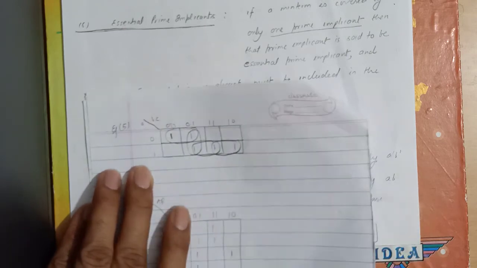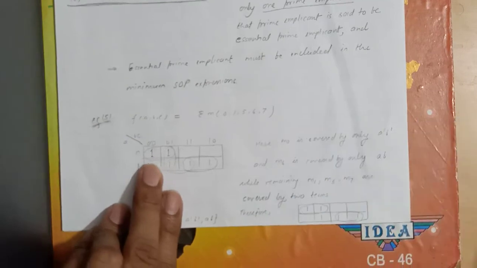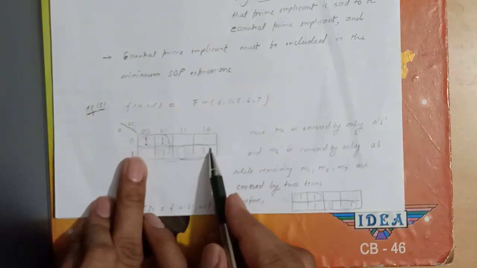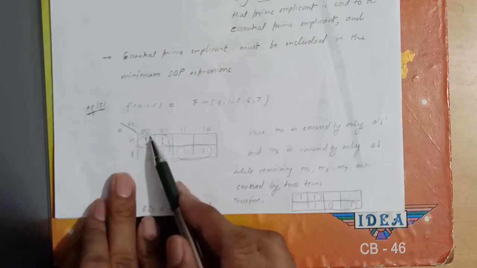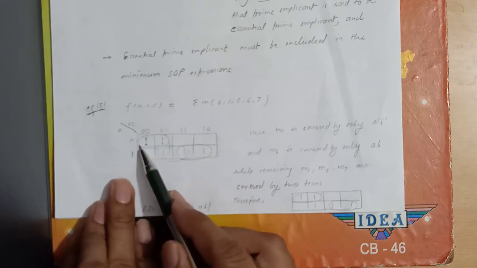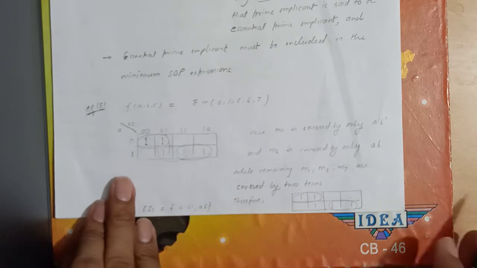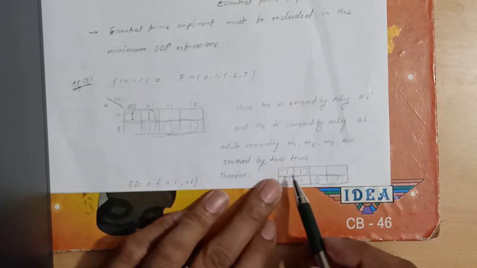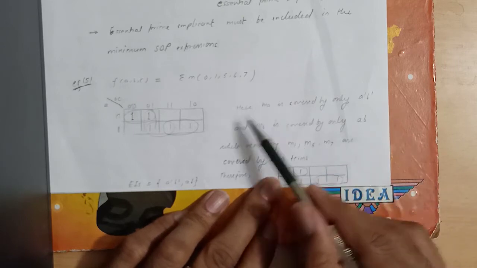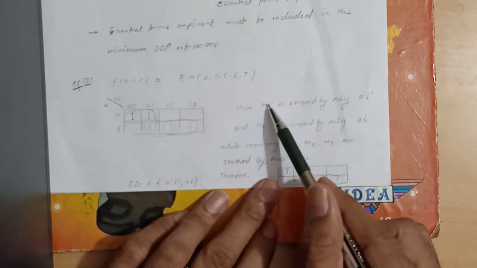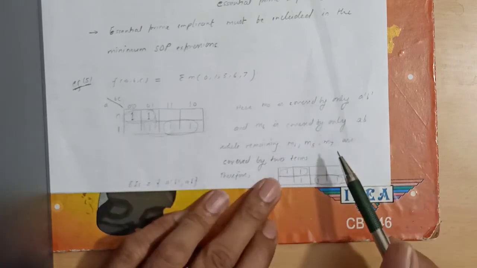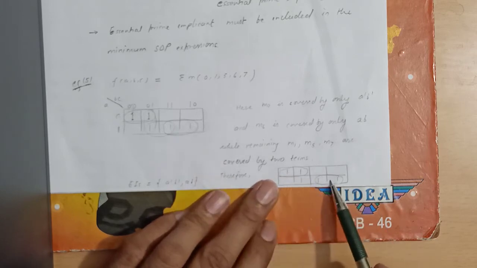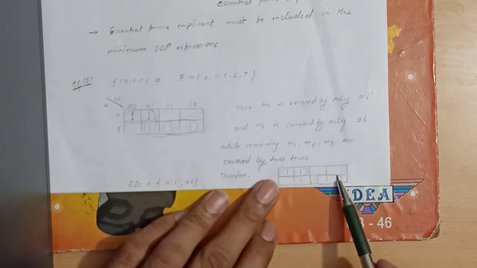So if we carefully look here, these two ones are covered by only these two prime implicants. So we can say that minterm m0, which is this m0, is covered by only this term, and similarly m6, which is this, is covered by this term. So these two are essential prime implicants.